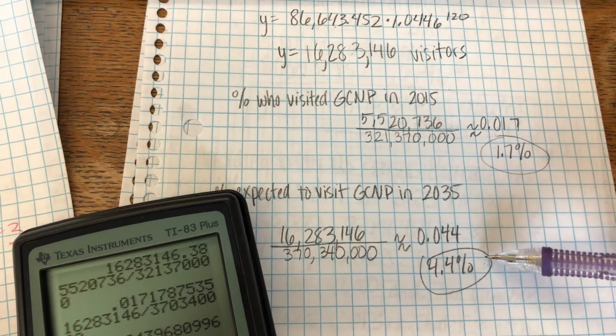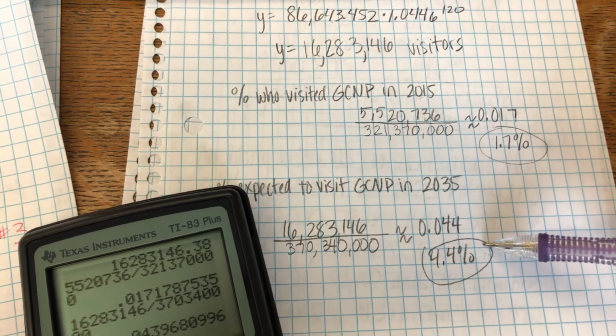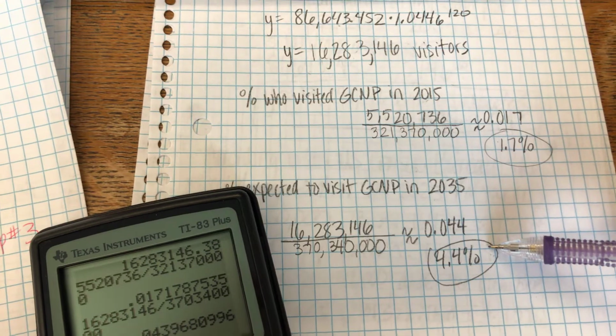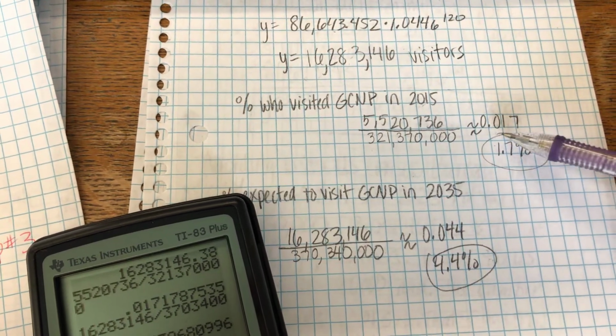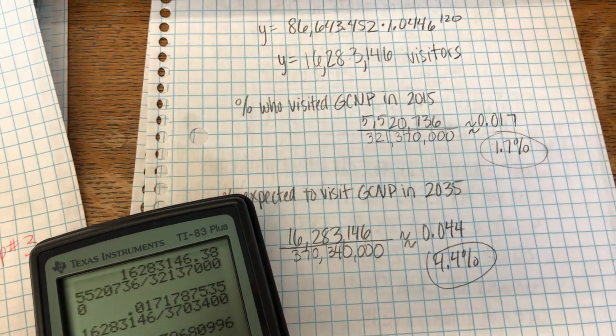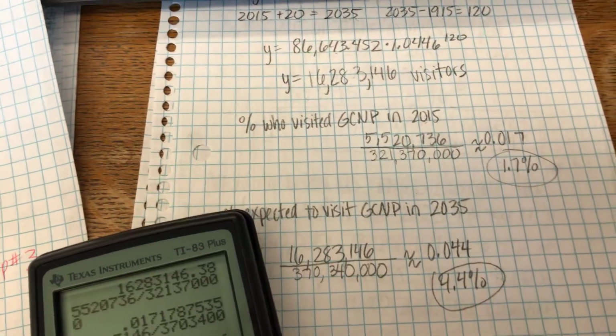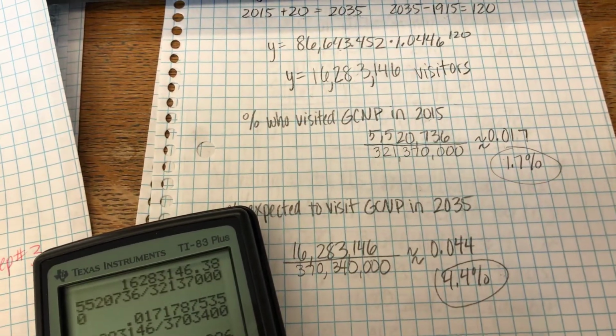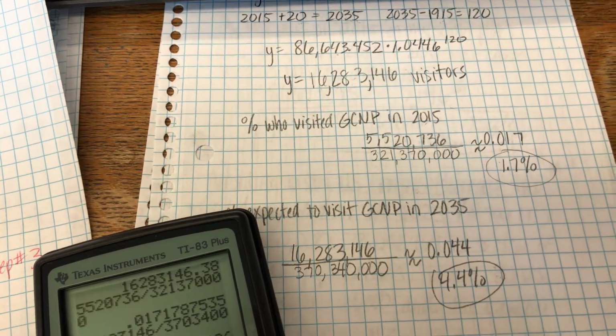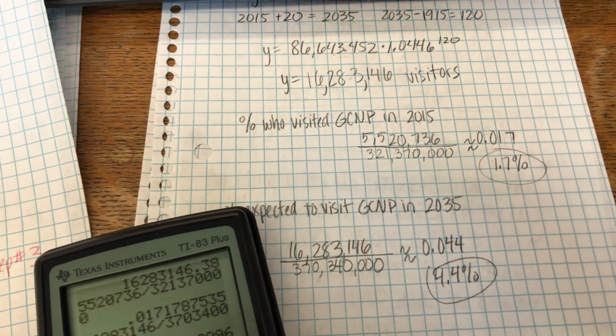The increase in the number of people visiting is going to be faster than the increase in actual population. So I'm going to write that up, and I will link the typewritten explanation of that into your instructions so you'll see an example of what you need to do once you've done this math.